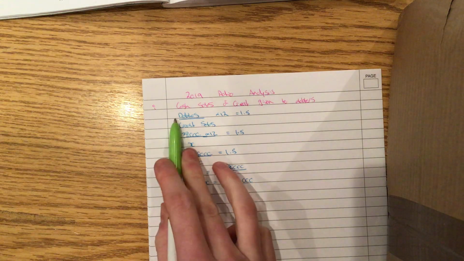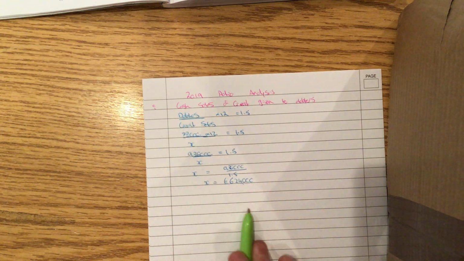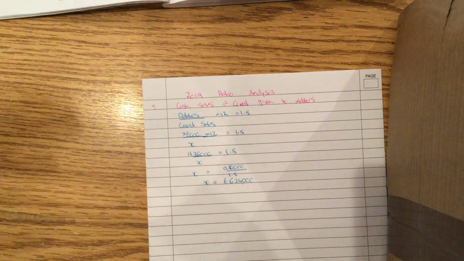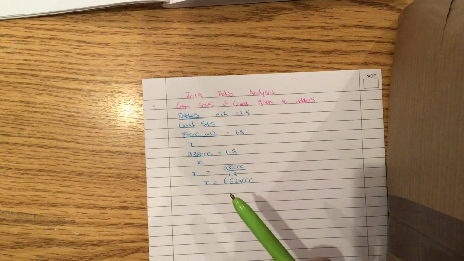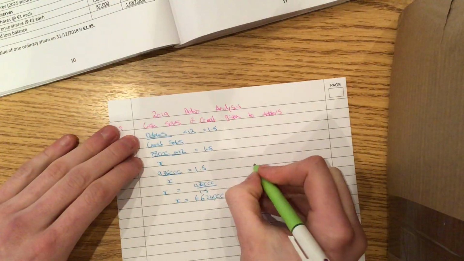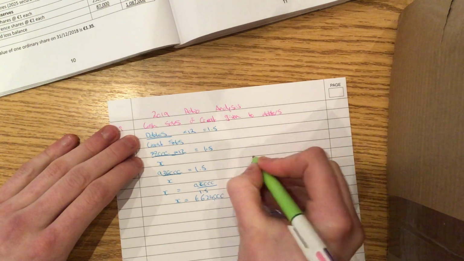What are we being asked for? Cash sales. So obviously, credit sales and cash sales equals our total sales figure. If we look back in the question, we're given our total sales of 960,000.